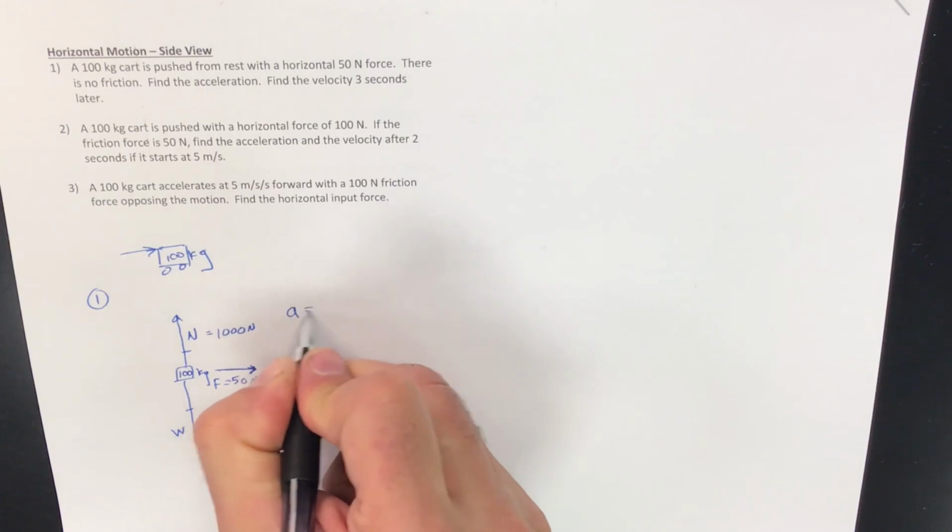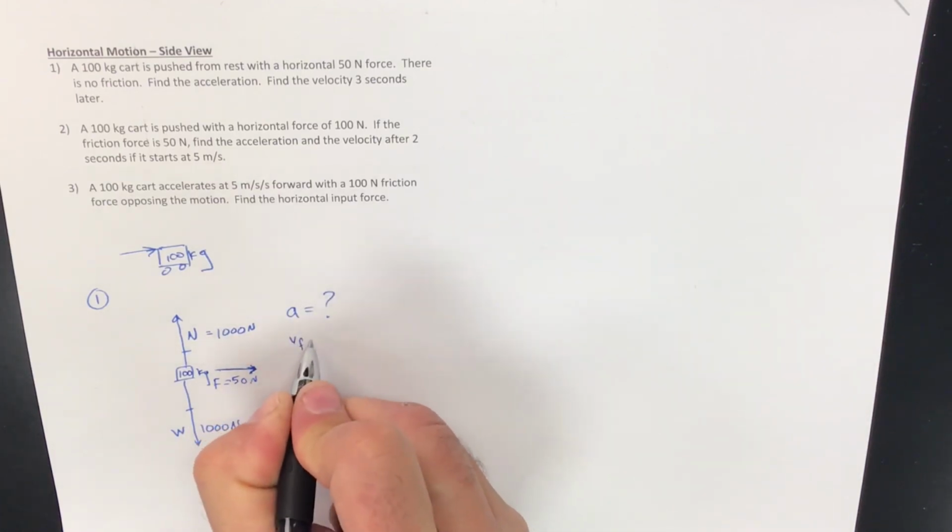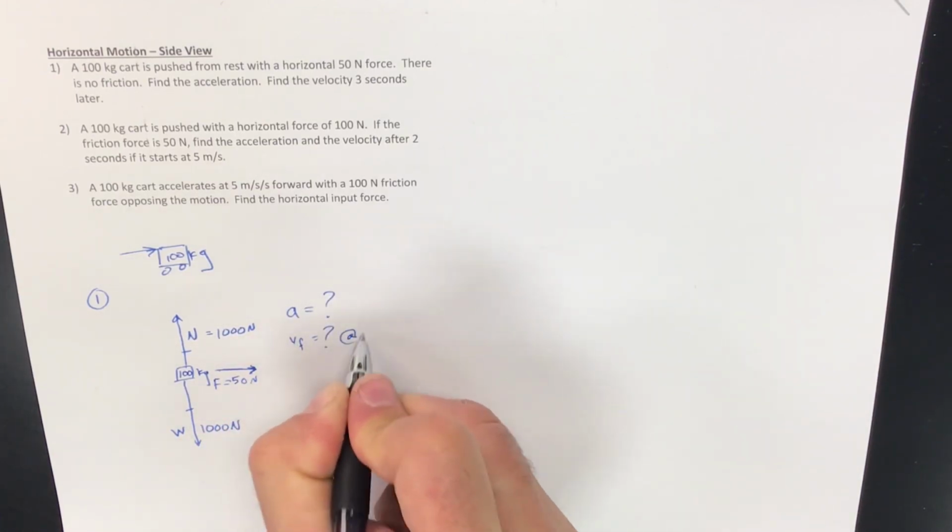So acceleration is unknown. That's what we're looking for. And the final velocity after 3 seconds. So Newton's second law, acceleration is equal to the net force divided by the mass, not just the force, but the net force. In this case, it's only one force, so 50 newtons divided by 100 kilograms. Notice that the 1,000 newtons and the 1,000 newtons don't come into this problem.